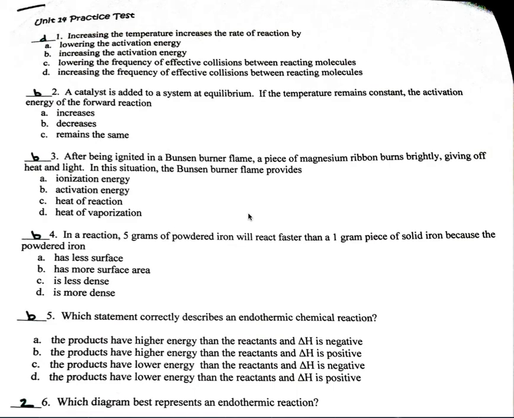Do the problems for you. I have all the answers here. I'm going to explain them one by one, though, pretty quickly. Okay, so the first question: increasing the temperature increases the rate of reaction by, and the answer is D.